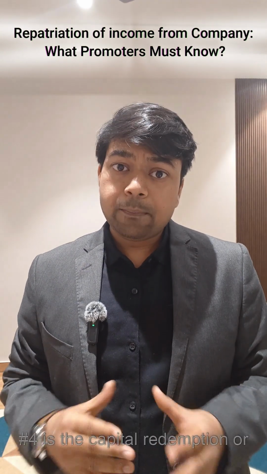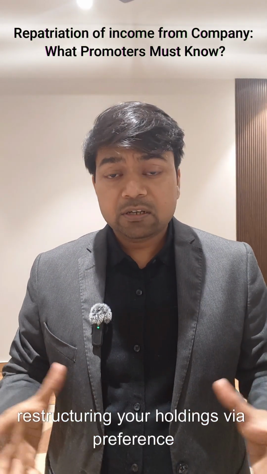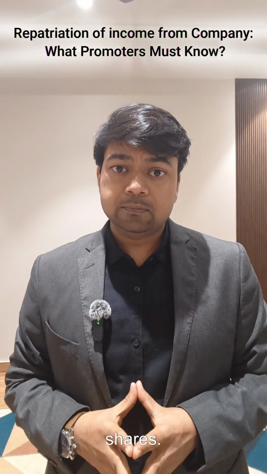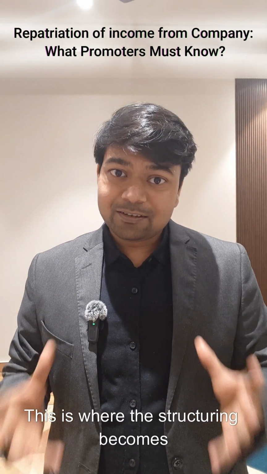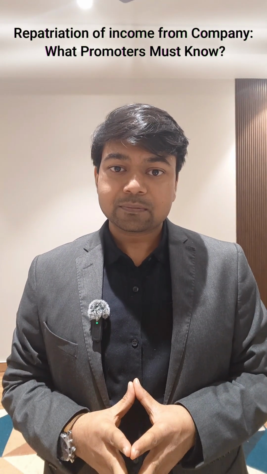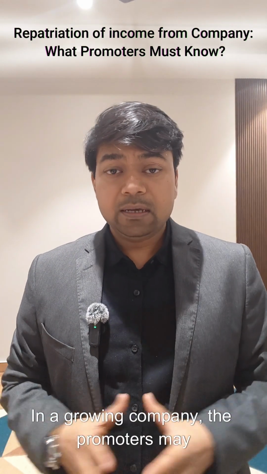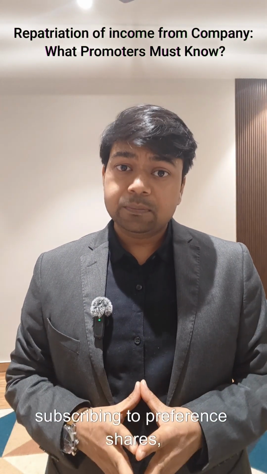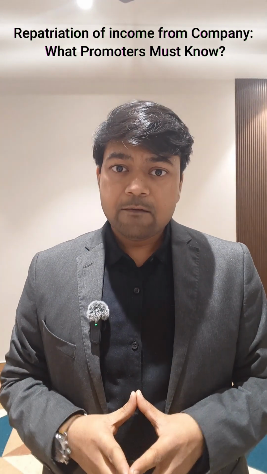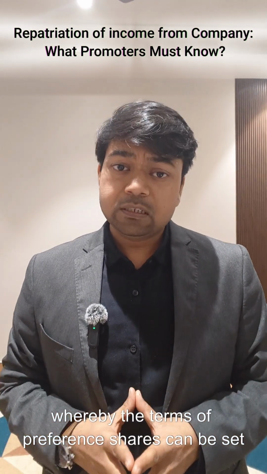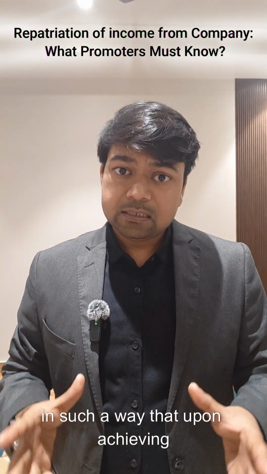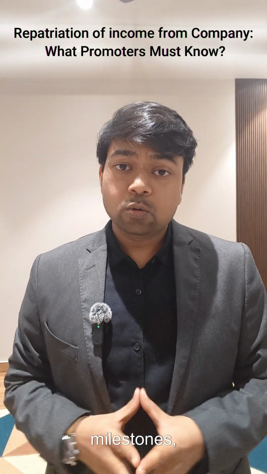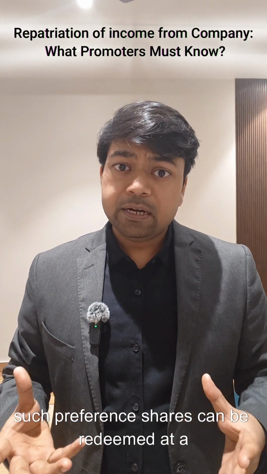Number four is the capital redemption, or restructuring your holdings via preference shares. This is where the structuring becomes important. In a growing company, the promoters may often restructure their holdings by subscribing to preference shares, whereby the terms of preference shares can be set in such a way that upon achieving milestones, such preference shares can be redeemed at a premium.